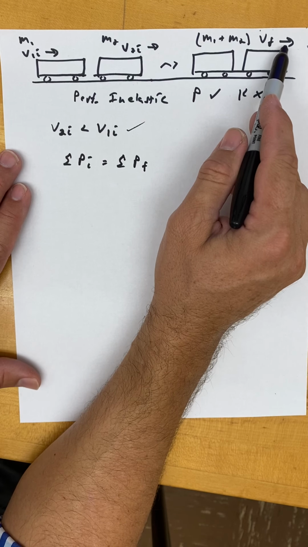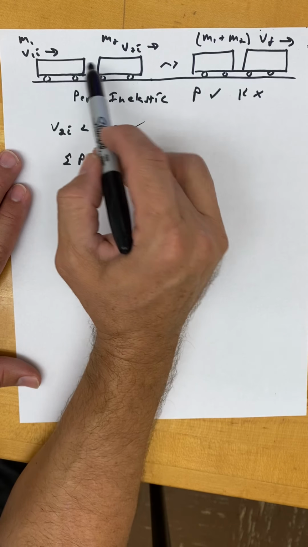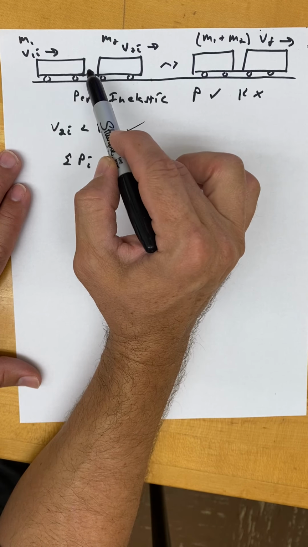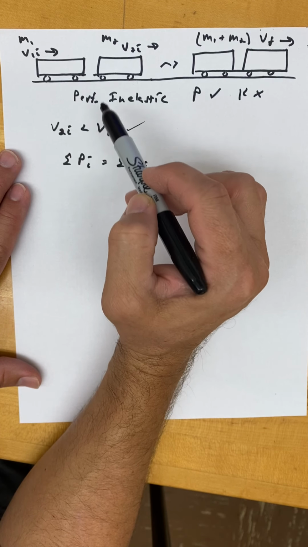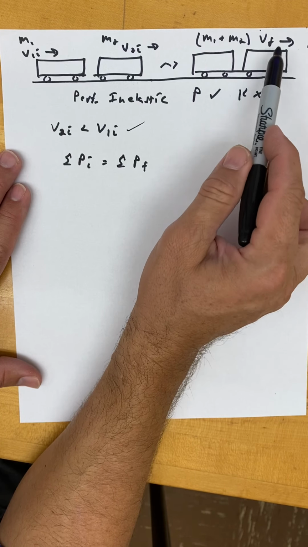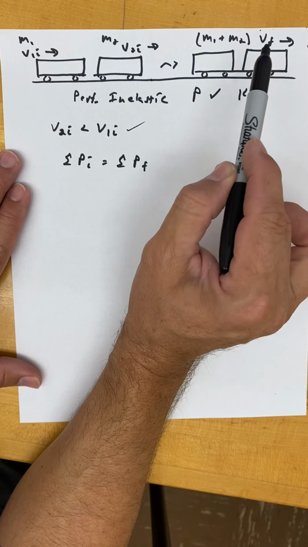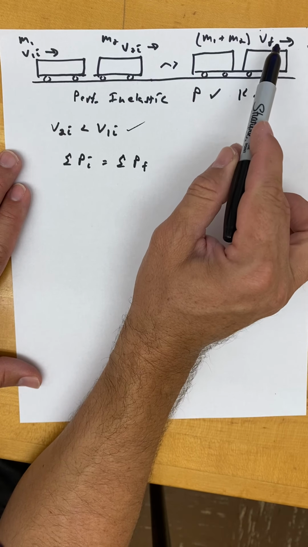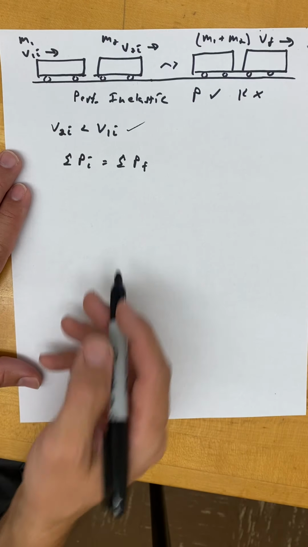I have again drawn a final velocity to the right of this coupled object. If I look at my momentum before the collision, the entirety of it is directed to the right. If I'm going to conserve it, then therefore the momentum after the collision will be directed to the right. That is part of the conservation of momentum. So I'm still pretty confident that my final velocity is to the right here.